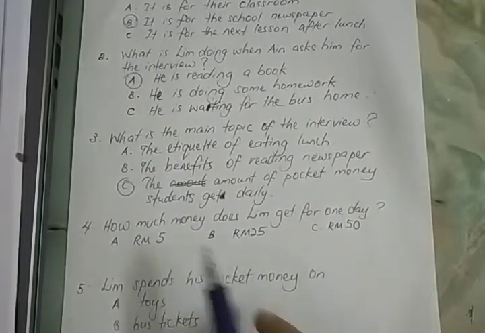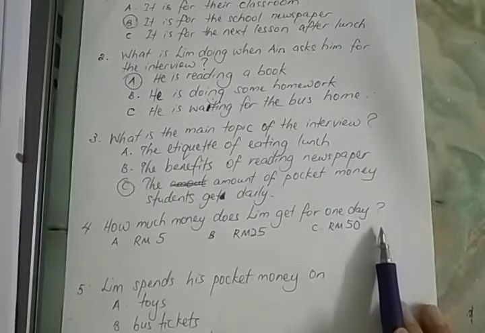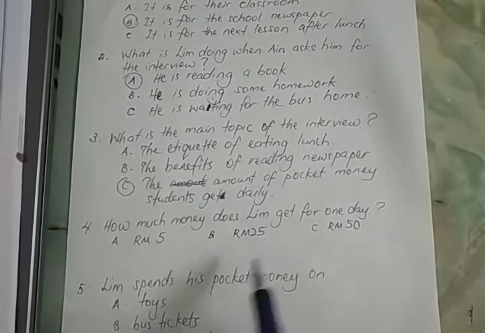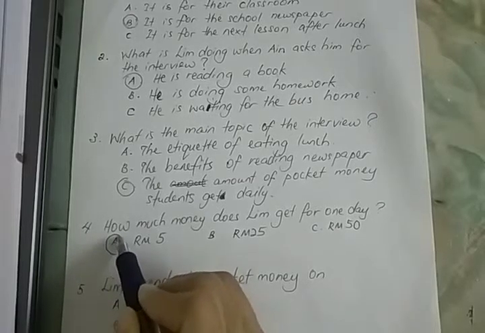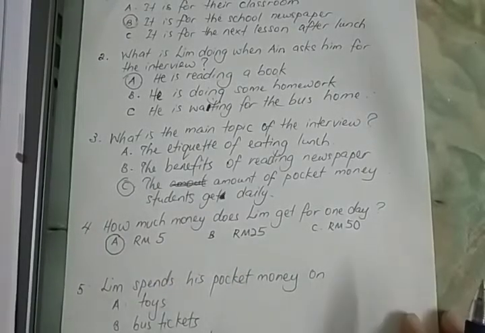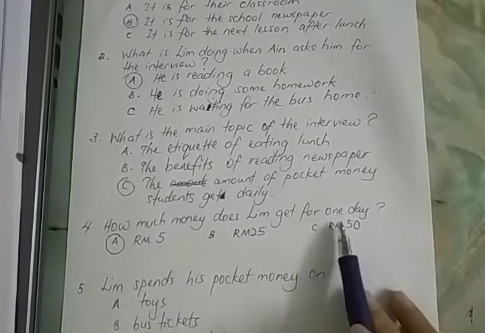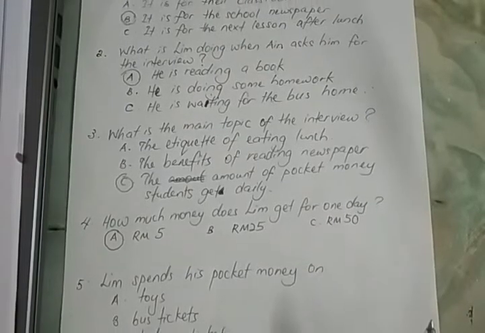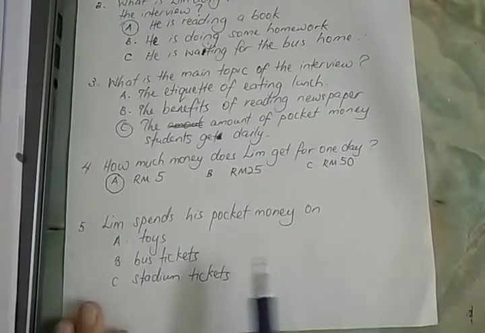4. How much money does Lim get for one day? He usually gets around 5 ringgit and a total of 25 ringgit a week. This is for one day. The final question.